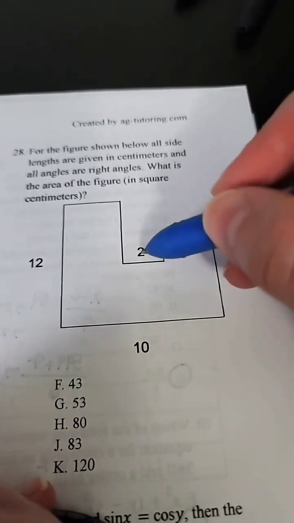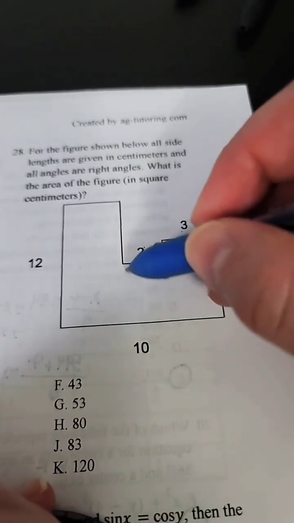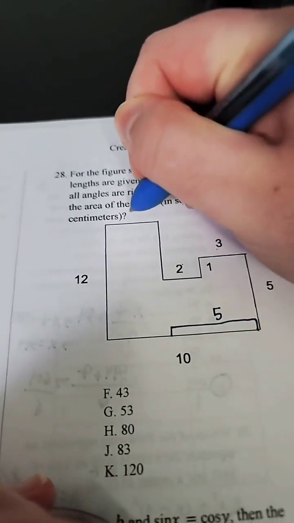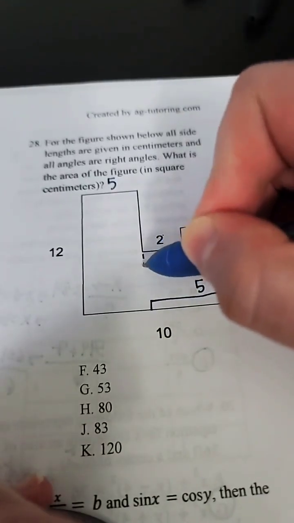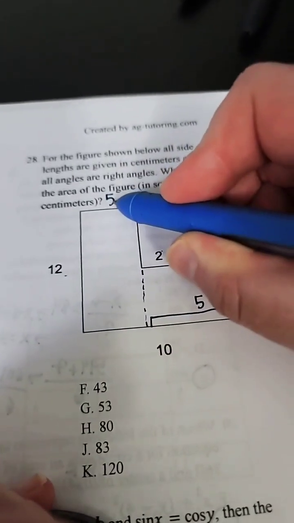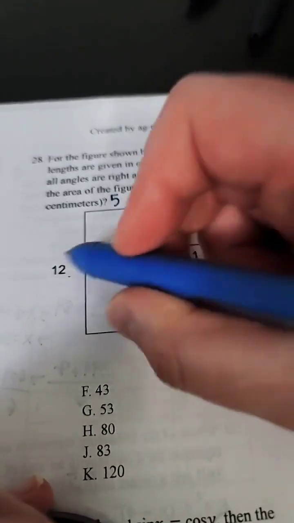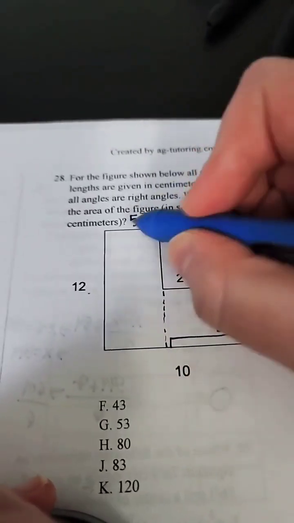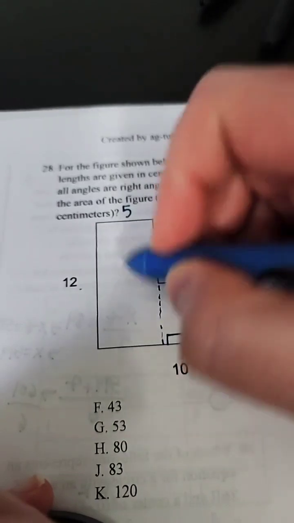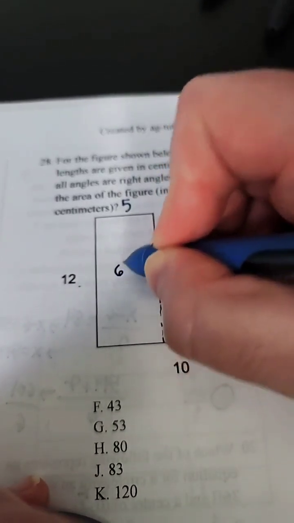So let's see, 2 plus 3 is 5. So that means that this portion right here has to be 5. And the rest of it has to add up to 10, so that means that this up here could be 5 as well. So we can break this up into a rectangle here with a length of 12 and a width of 5. So 12 times 5, length times width, gives you the area of this rectangle, just this piece right here, which is going to be equal to 60.